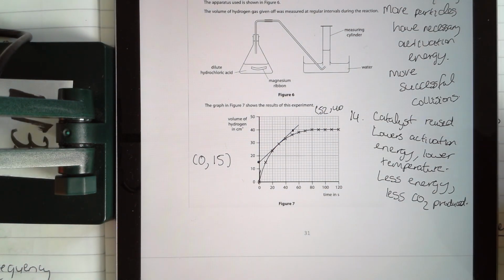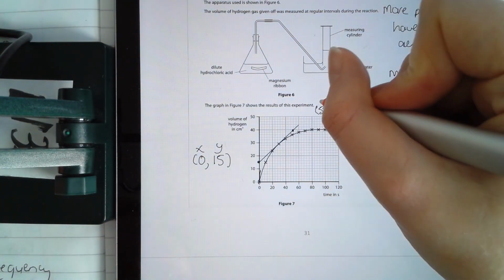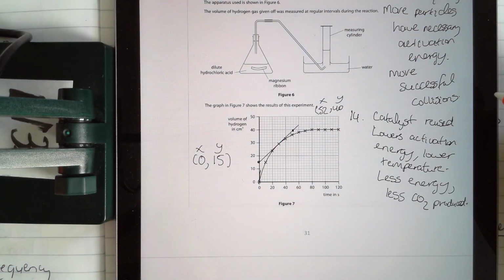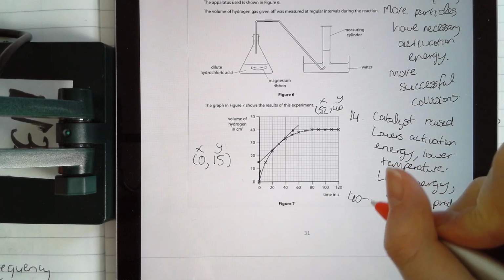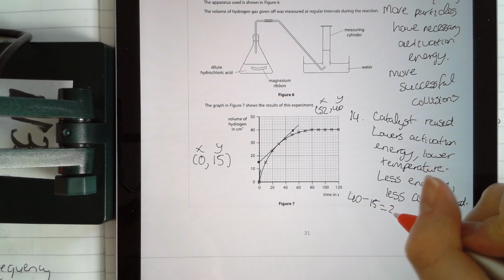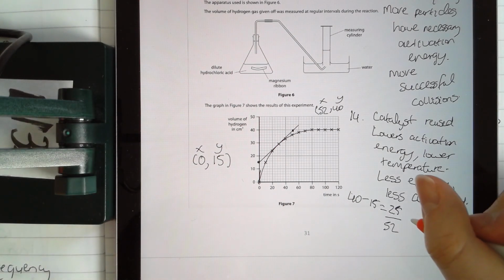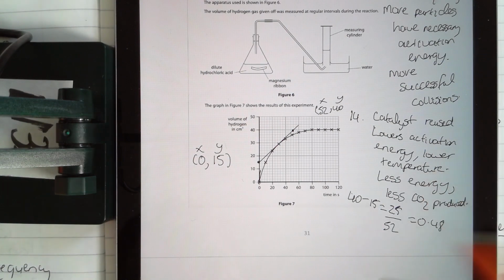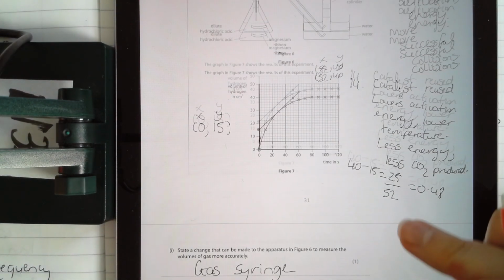You can pick any 2 points on the line, but once you've got your 2 points, you need the change in y. So this is my x point, this is my y point, and I need the change in x. So the change in y, I have got 40 right there. I've got 40 and I've got 15. So my change in y is 25. And my change in x, I've got 52 and 0, so 52. So 25 over 52 on the calculator is 0.48. So my answer is 0.48. I'm going to fill that here on my answer line, 0.48 centimeters cubed per second.